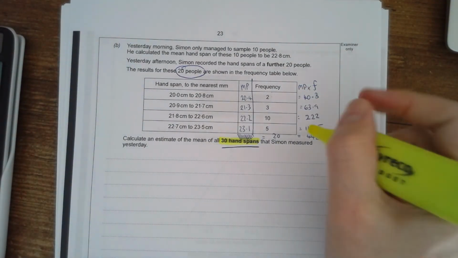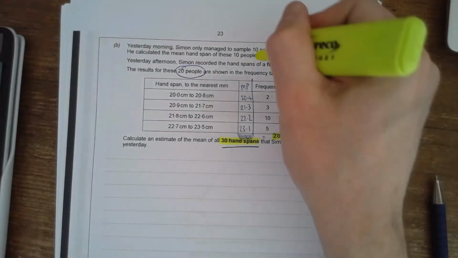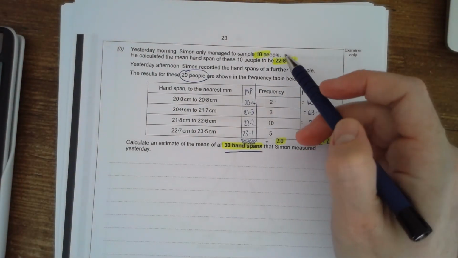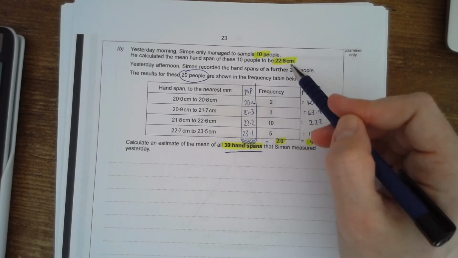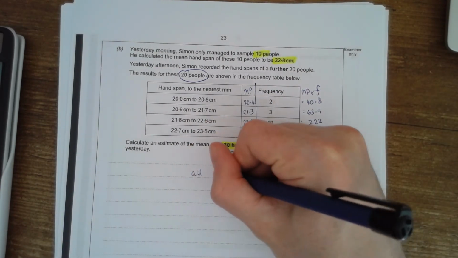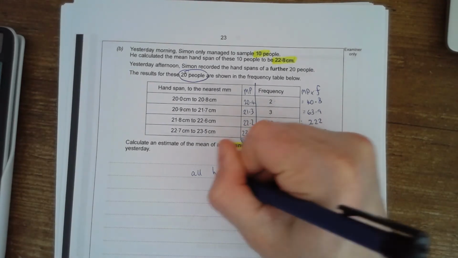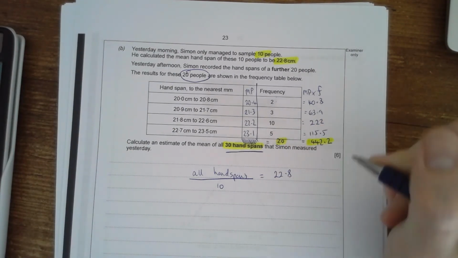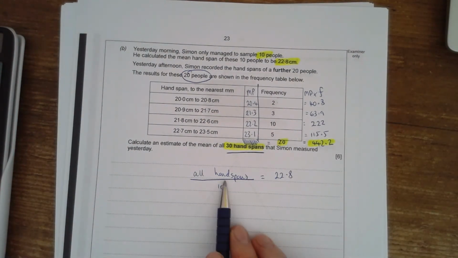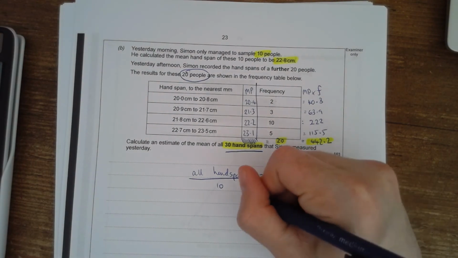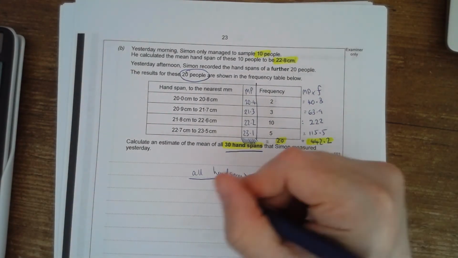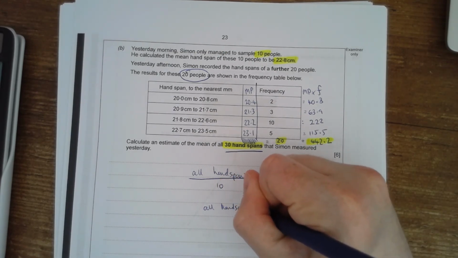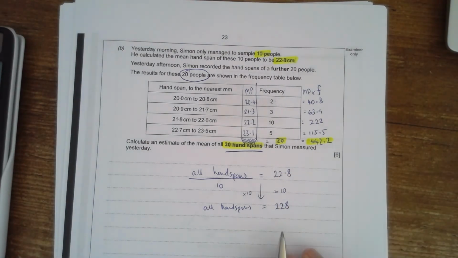Now, the question here says, find the mean of all 30. I've got 20 people that added up to that, and we know that 10 people had a mean of that. Now, for that earlier bit of news here, we know that all handspans divided by 10, because there were 10 people, came to 22.8. So what I need to do is to work out what all of those 10 people's handspans added up to by timesing both sides by 10, to find that all of these handspans in the original 10 came to 228.